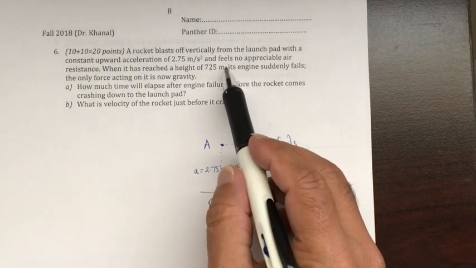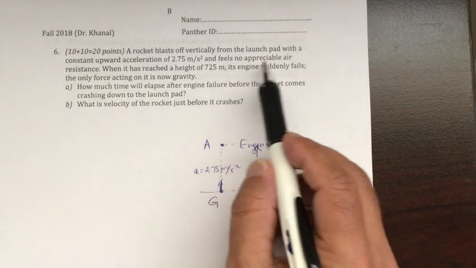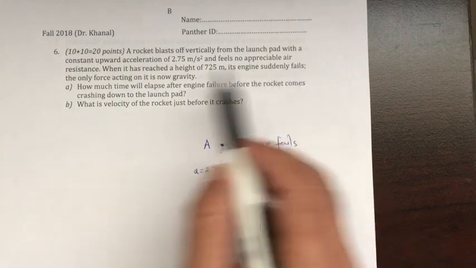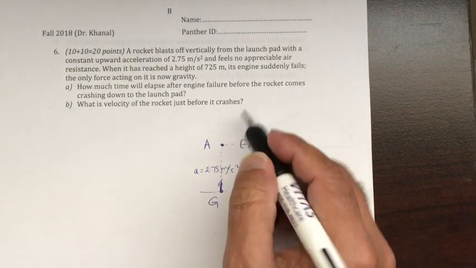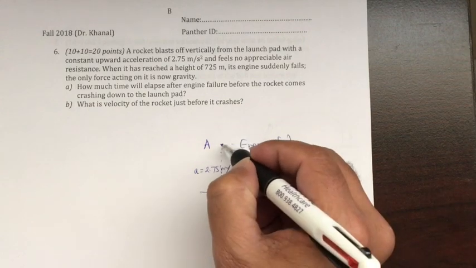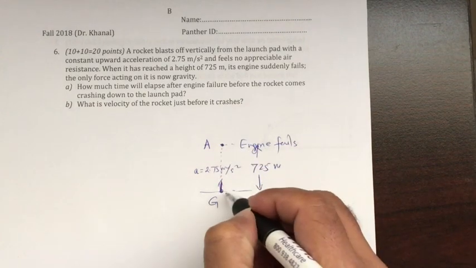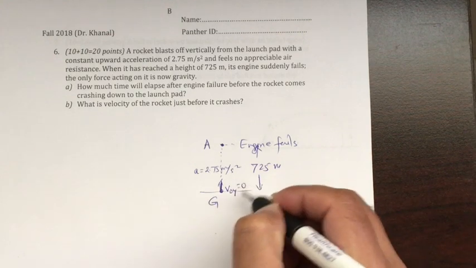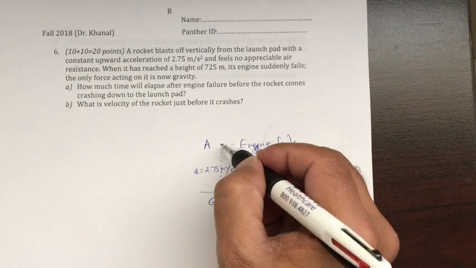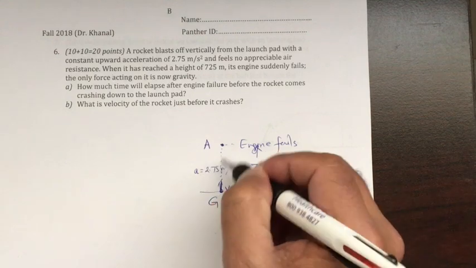The engine suddenly fails, and the only force acting on it from here on is gravity. So what happens from here? The only force acting is gravity. But here the velocity is not 0; I write here v0 along y will be 0 at the start, and at this point, with this acceleration, it will pick up some velocity.